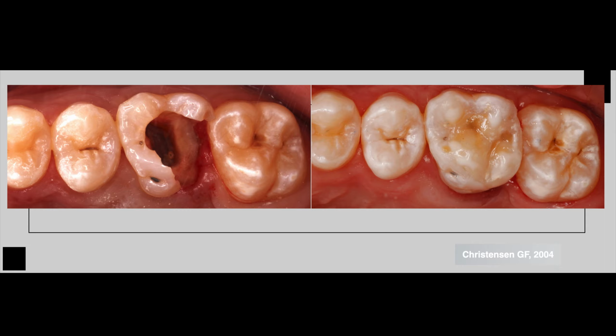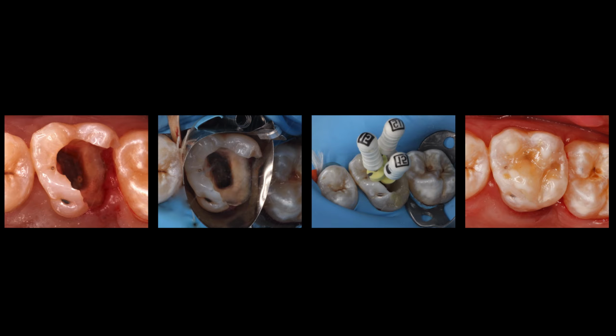And after this, we create the new restoration. We make the deep margin elevation, the endodontic treatment, then we prepare the endocrown, take the impression, and cement the indirect restoration.